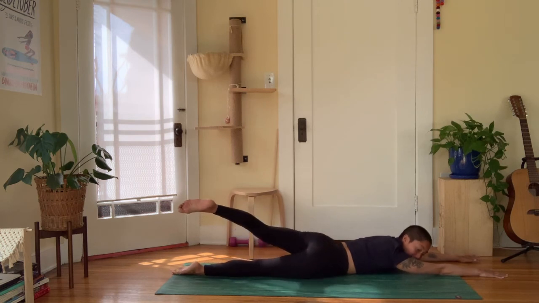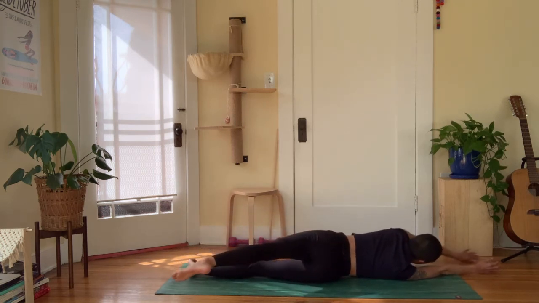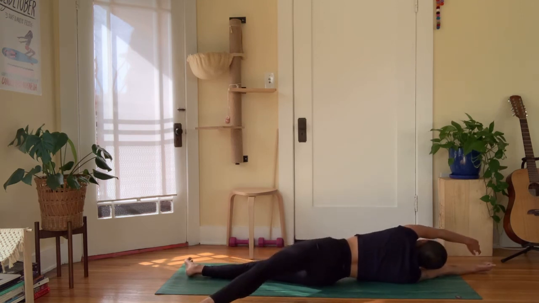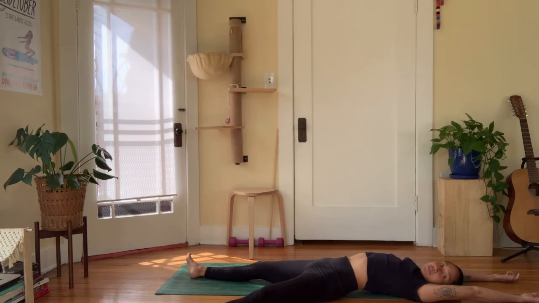Start to reach that foot back across to the right. So your left hip will lift. Okay, someone's pulling your left foot away from you, helping you roll to your back. Okay, let's try one more time.